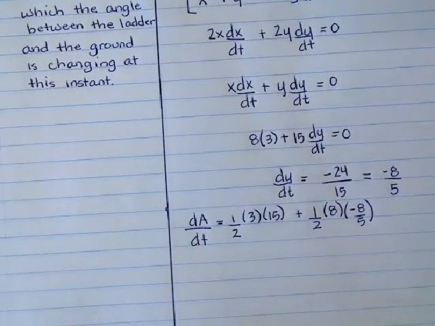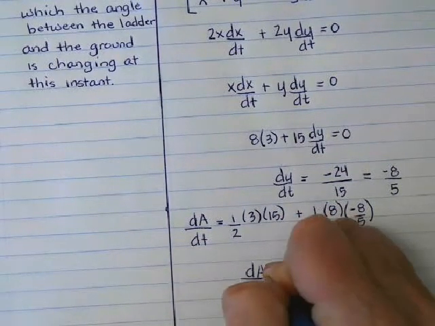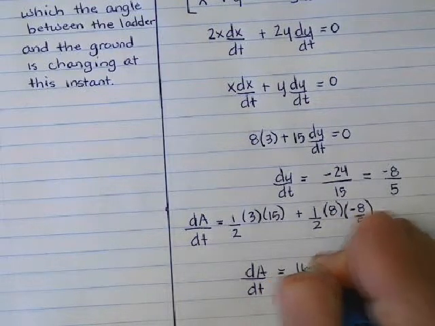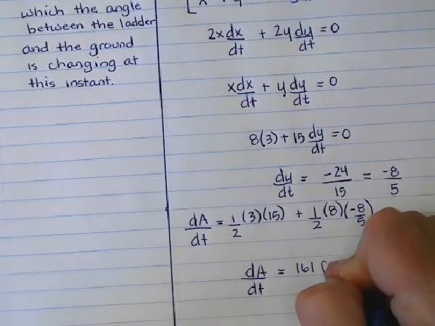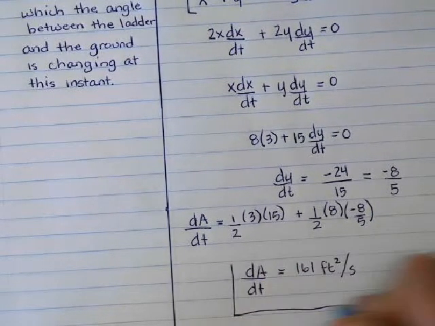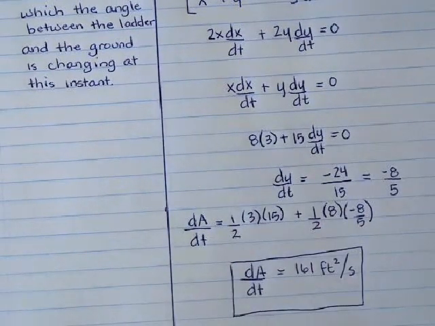Okay, so then if you go through and get a common denominator and do all of that good stuff, you're going to get that dA/dt is equal to 161, and this is area, so I've got square feet per second. Okay, so that was kind of a tough one in the fact that you had to come up with those extra values in this problem.